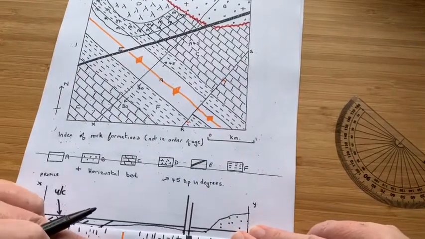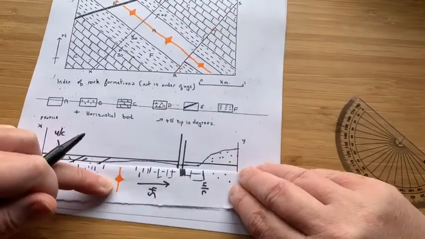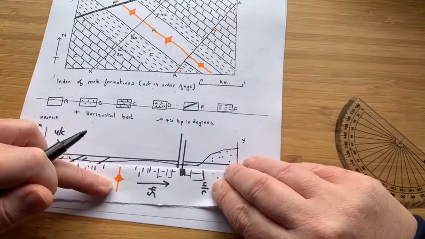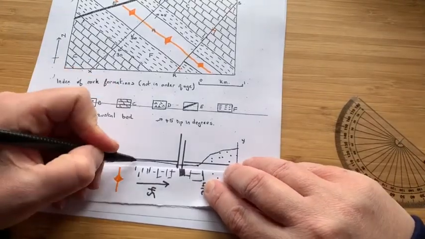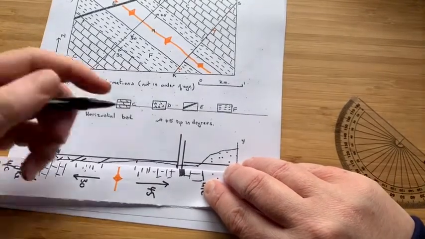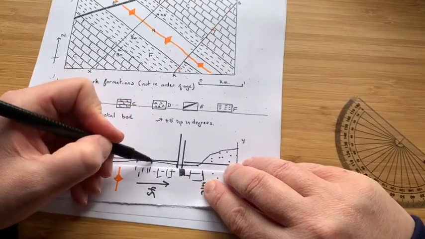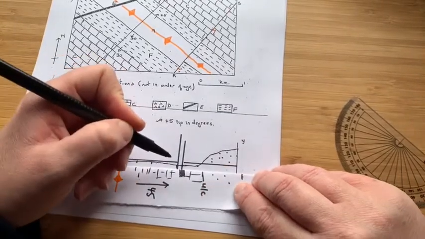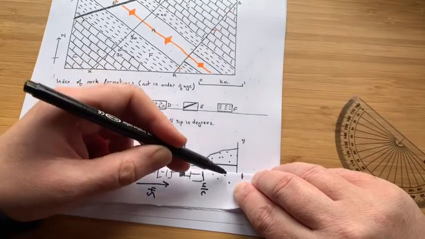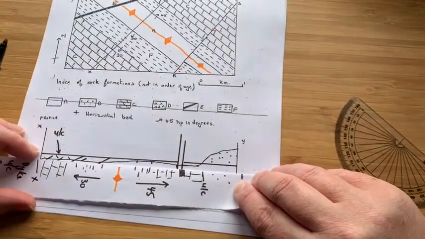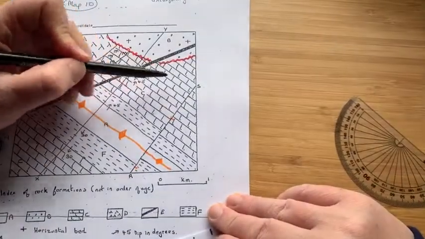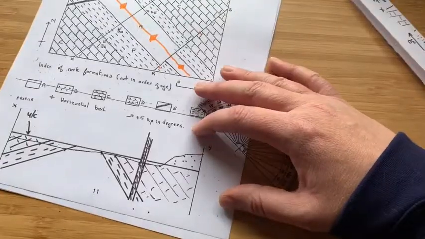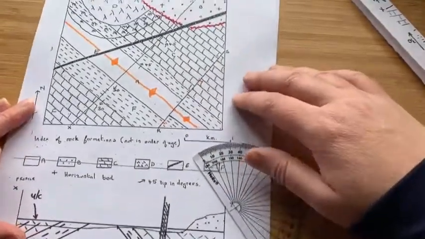I'm not going to mark on my fold axis until I've completed the rest of it. Fold changes direction there. Next rock type there. And it looks like it's limestone all the way underneath the unconformity on the map. One last thing we need to do is mark on the fold axis.